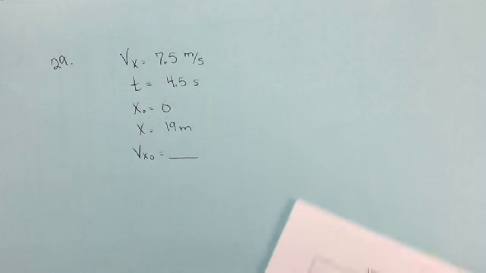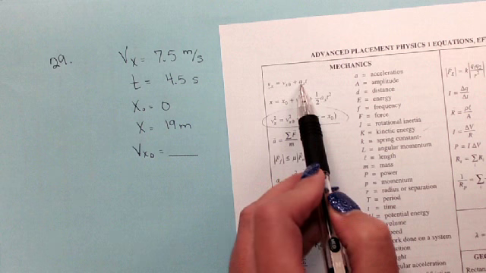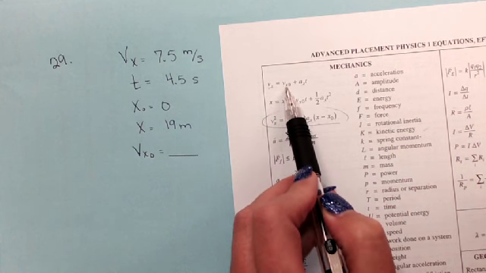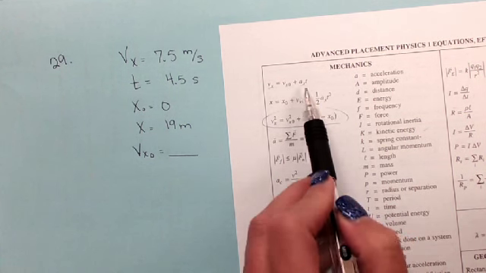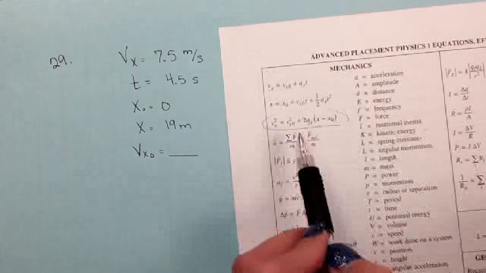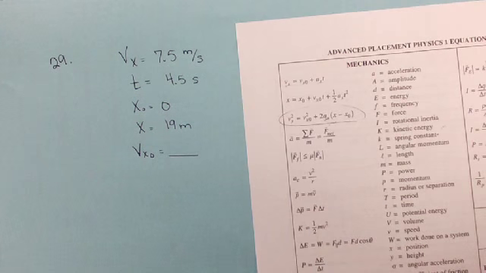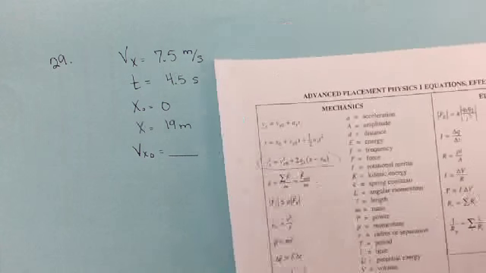As I go through here, I see that I don't know acceleration, so I can't get Vx0 directly. And you probably already know by now, if you've been working all these problems, if you don't know acceleration, it's hard to get anything. If you didn't watch problem 28 at the end, that might be helpful for this problem as well. So, I'm looking for Vx0, and here are some things I'm thinking.